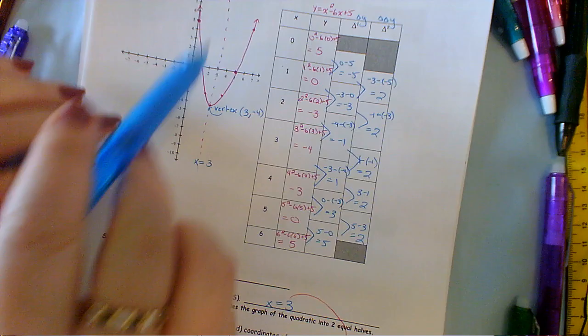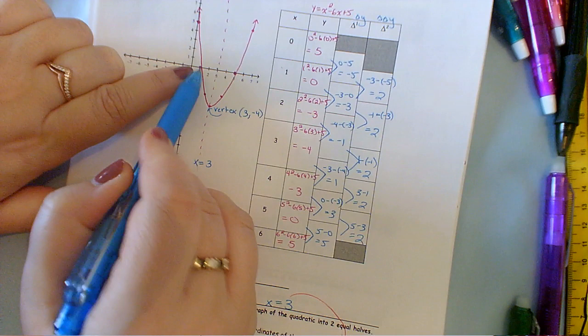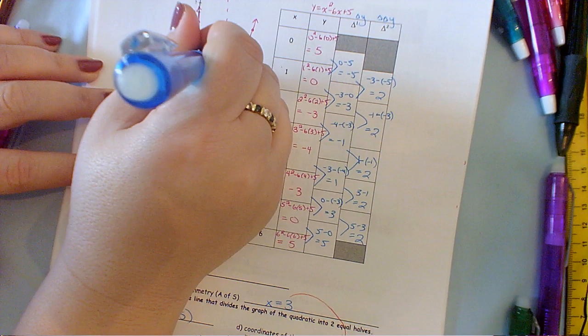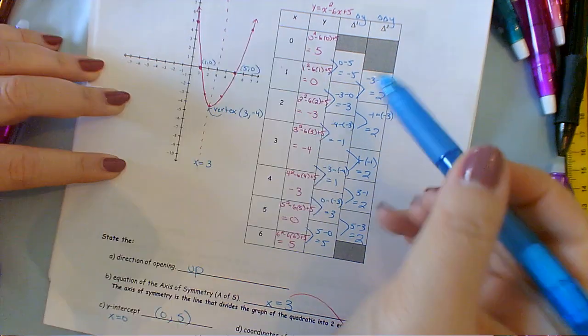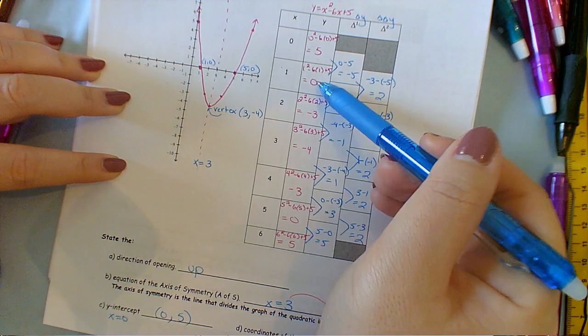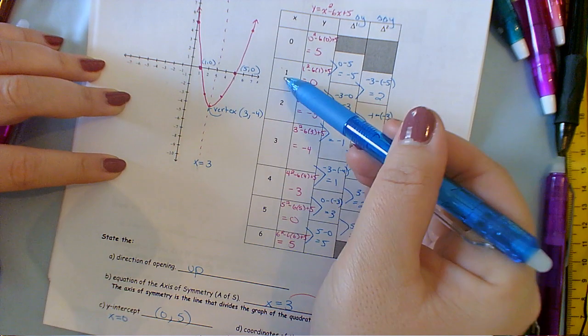Again, top of the next page. Now this guy has 2 x-intercepts. He crosses here at (1, 0), and he crosses here at (5, 0). So (1, 0) and (5, 0). Whenever we get a y value of 0, that is an x-intercept. Whenever we have a y value, a height of 0, that means we're sitting on the x-axis.